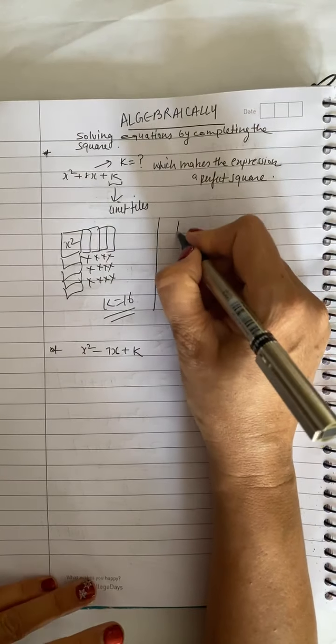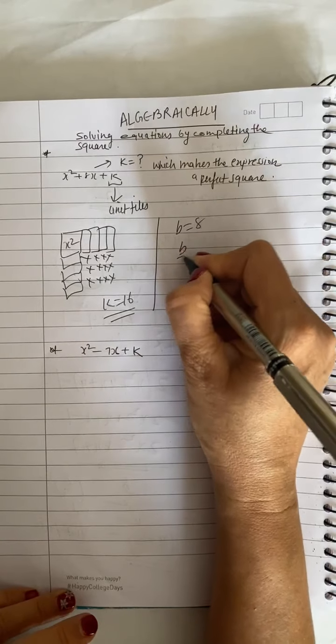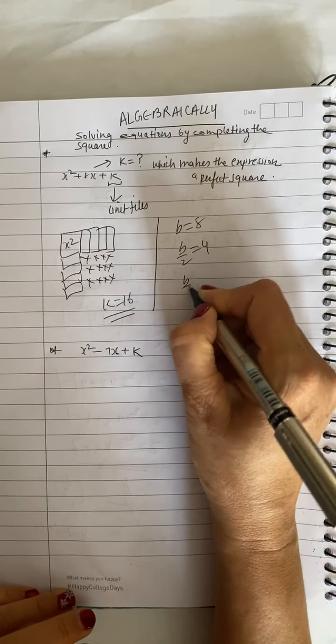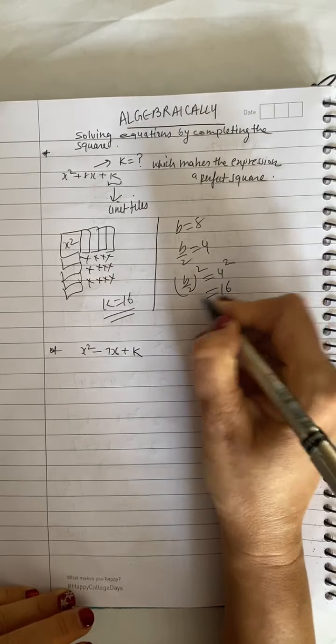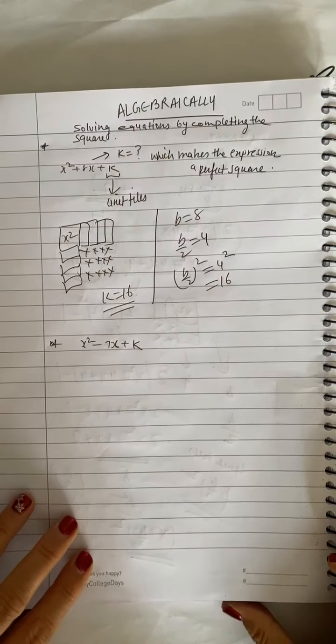Another algebraic way is you find b, which is 8, and then b over 2 is 4, and the unit tile is always b over 2 whole square. So that is your 16. So k represents the unit tiles here.